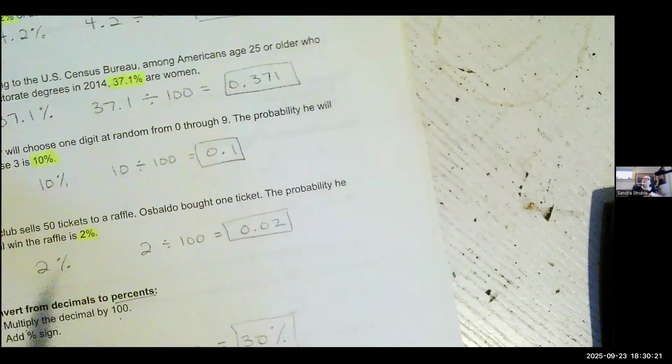I want you to pause the video and attempt the next ones. Maybe the next 3. How's that? Just do the next 3. We're taking the decimal 0.15 and converting it to a percent. So pause the video and then come back and see how you did. Times 100 is 15, and then add the percent sign.